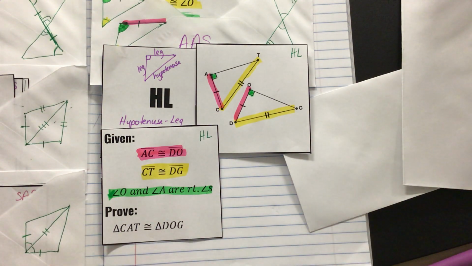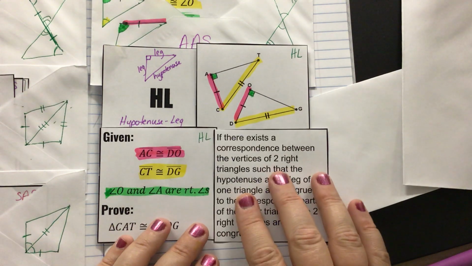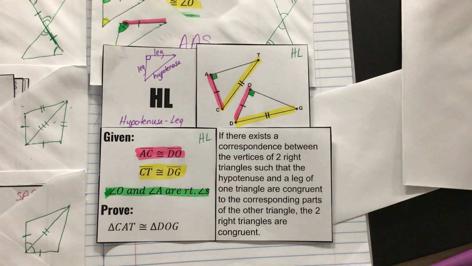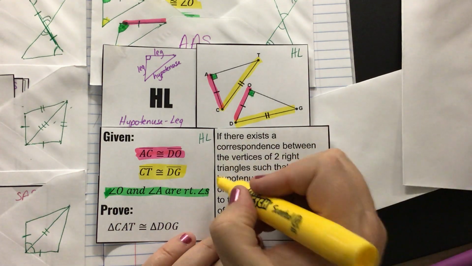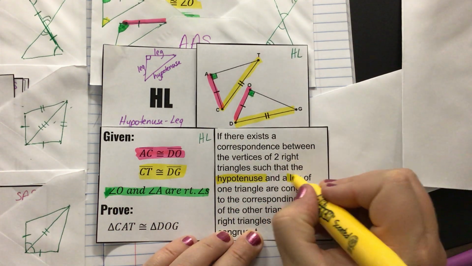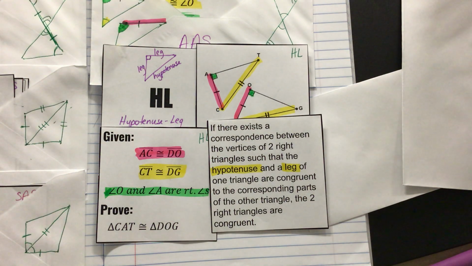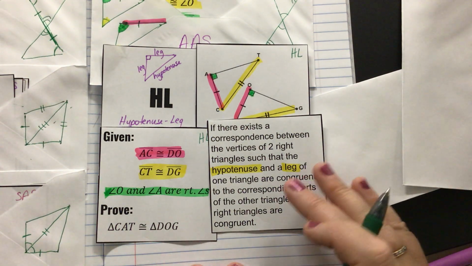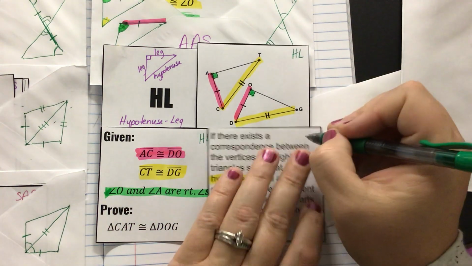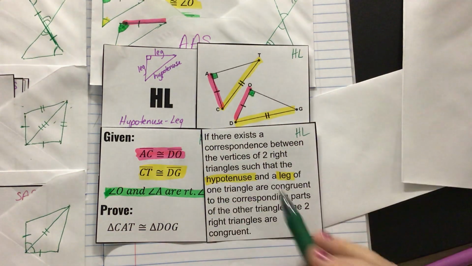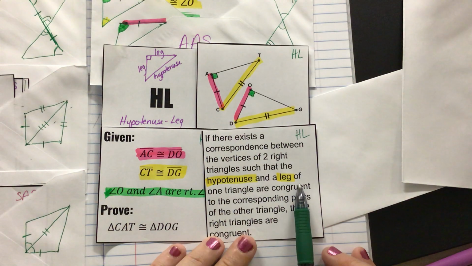If I look for the wording on this one, this is the last wording we have because the last one we have is false. So it goes something like this. If there exists a correspondence between the vertices of 2 right triangles such that the hypotenuse and the leg of one triangle are congruent to the corresponding parts of the other, the 2 right triangles are congruent. So again, key words there are hypotenuse and leg.